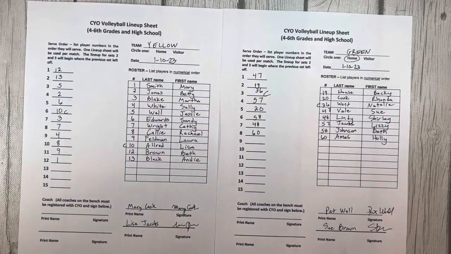It's also recommended that the coaches have 2 copies of their lineup sheet, one to turn into the scorer's table and one to keep at the bench for reference during the match.